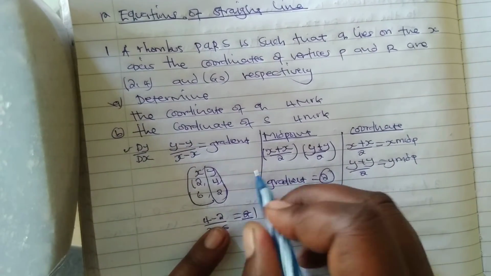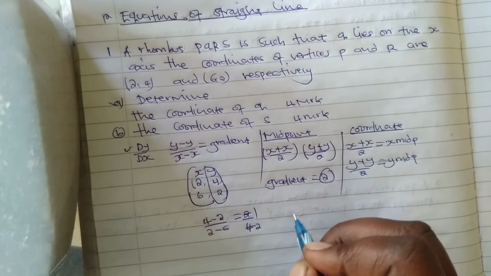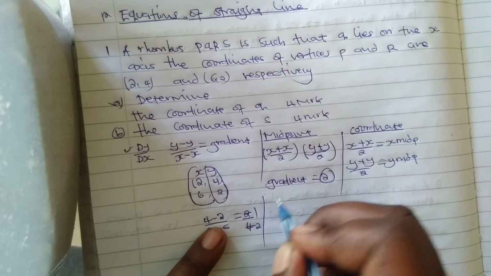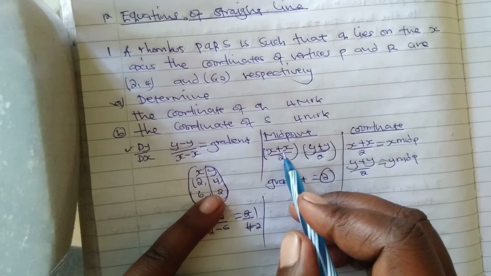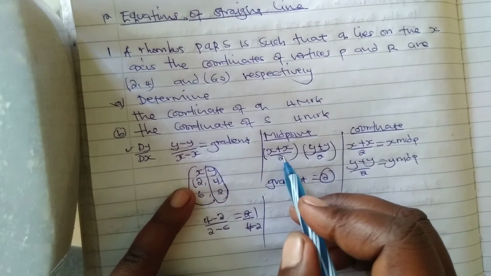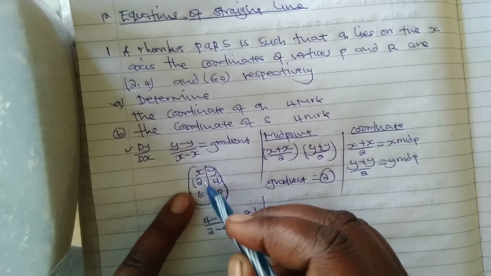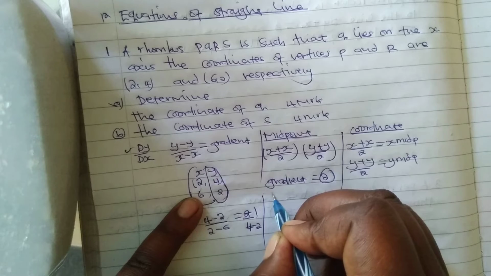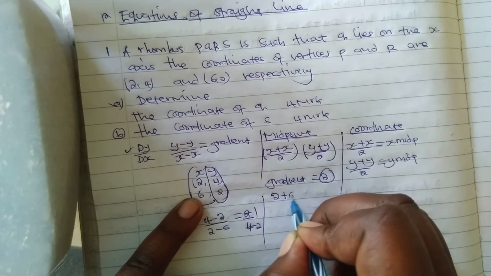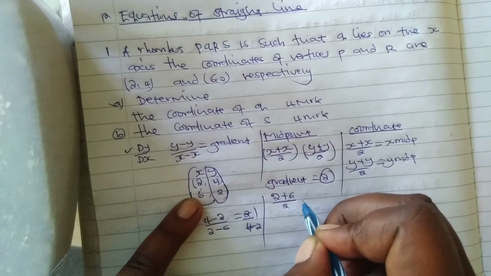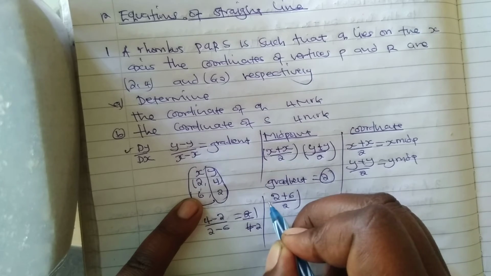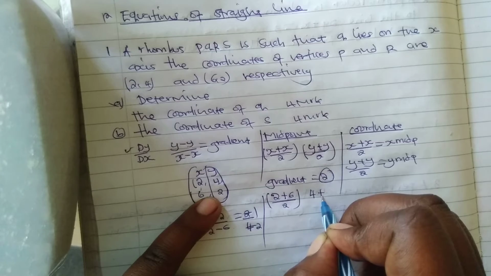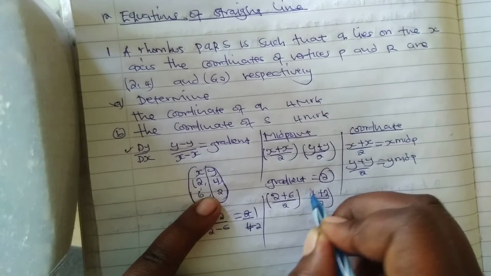Now we are going to look for our midpoint. Here is x: 2 plus 6 over 2, and our y: 4 plus 2 over 2.